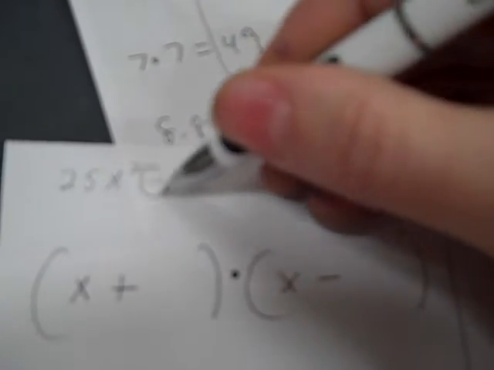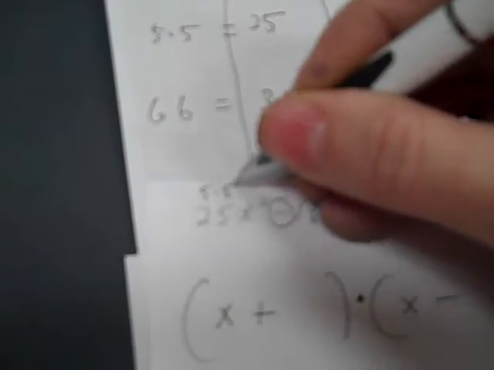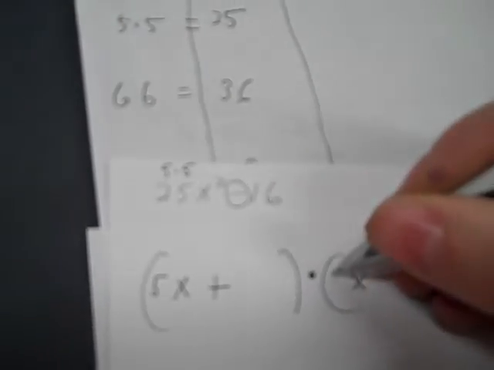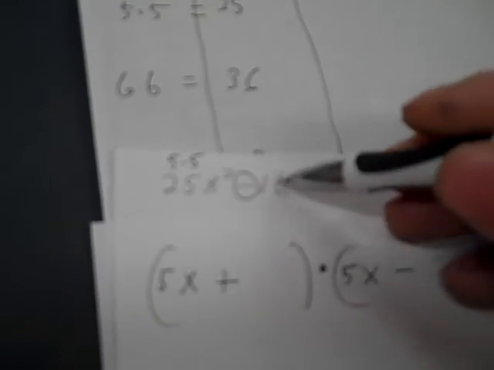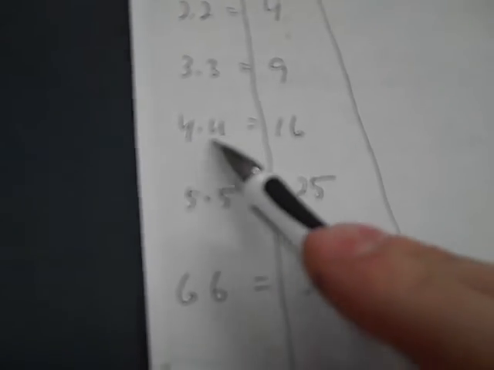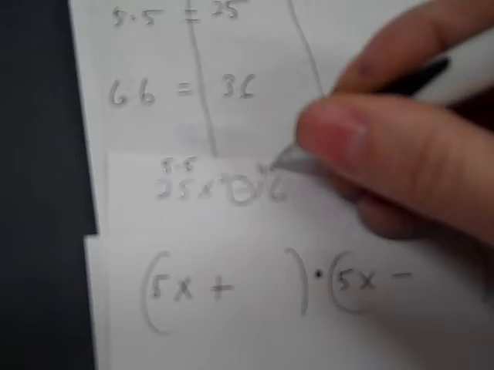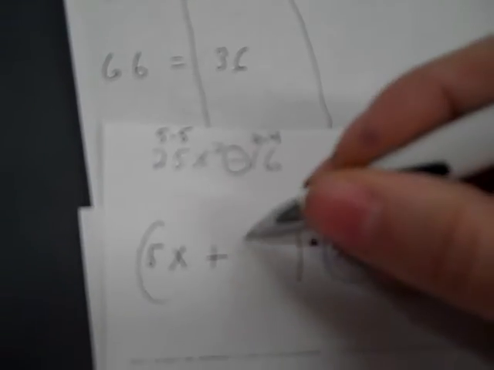Has to be, okay? It is. Now go look these numbers up, see if they're on the list. So 25's on here, that's 5 times 5. So I put 5 in front of each of my x's. 16, that's on here, that's 4 times 4. So plus 4 minus 4.